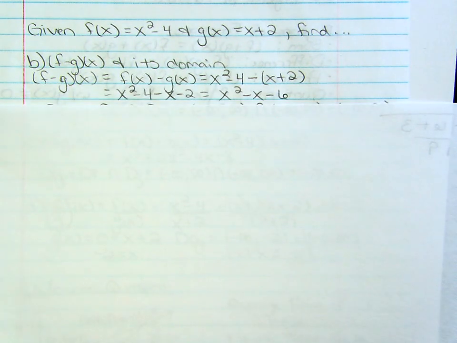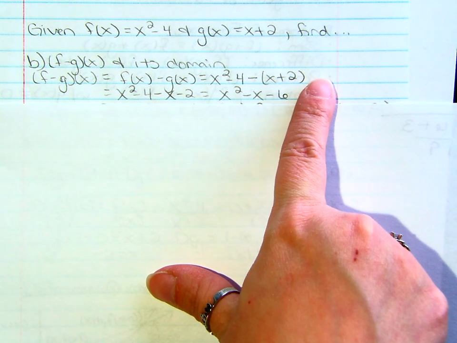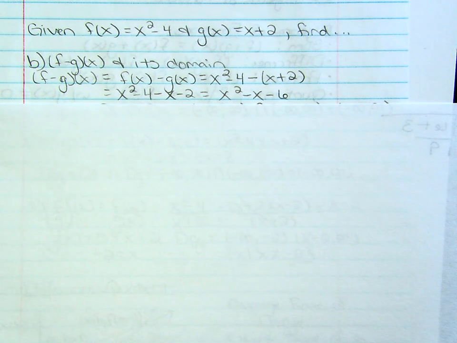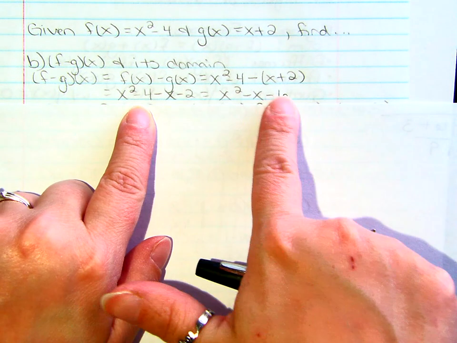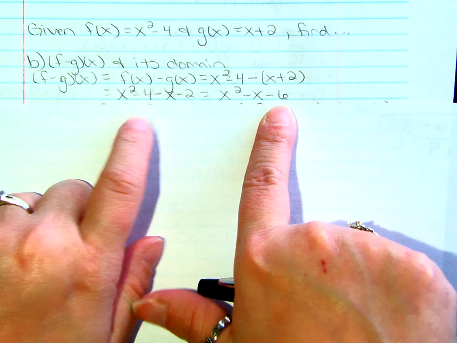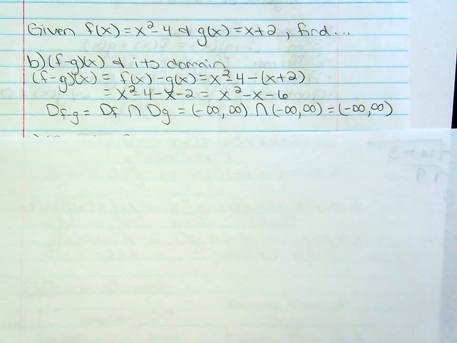So I'm going to distribute the negative to the x and to the 2, and then combine like terms. So I have x squared minus x, and then a minus 4 and a minus 2, which gives me the minus 6. Very similar to the last example with the addition of those two functions, I don't have a radical and I don't have a fraction. So the domain of f minus g is going to be negative infinity to positive infinity.